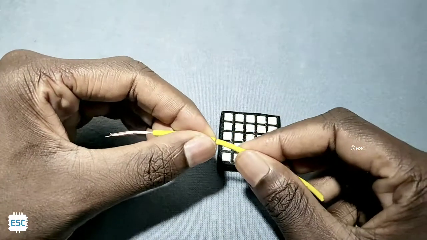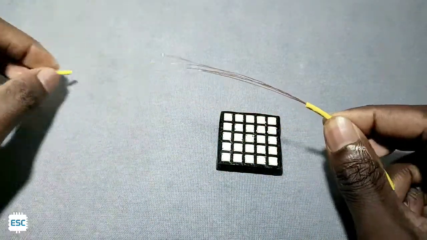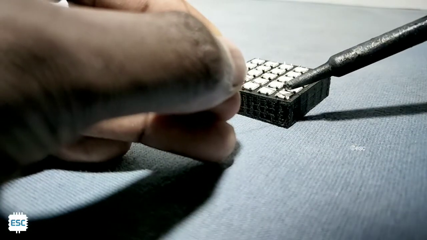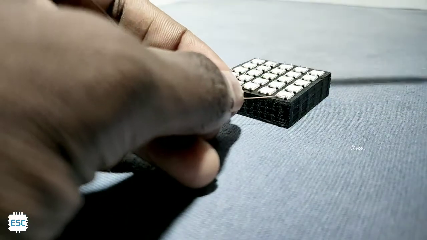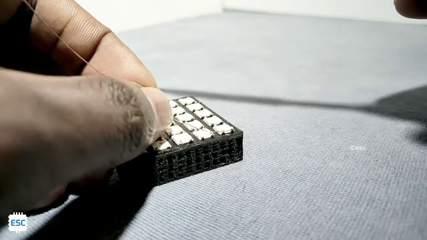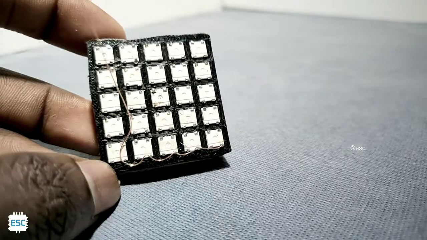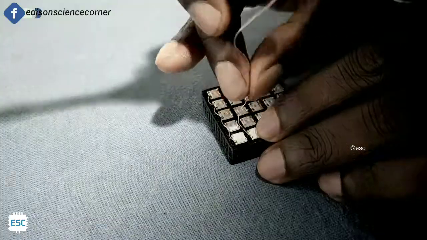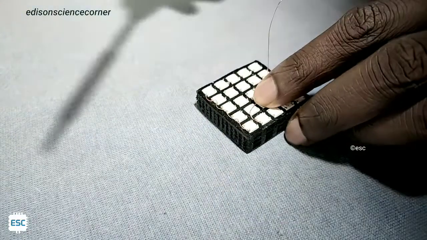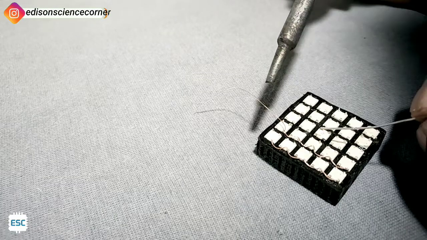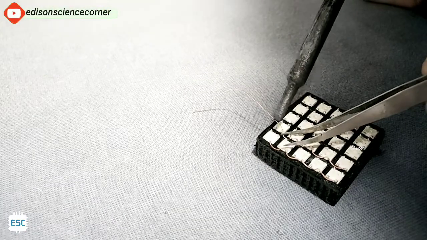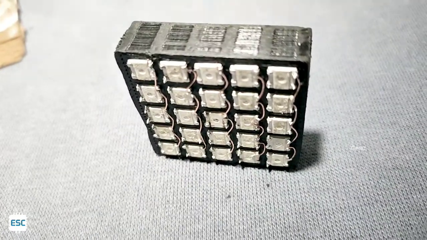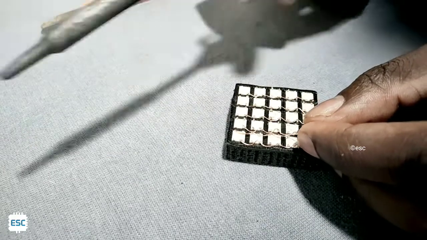After placing all LEDs, I took non-insulated wire from standard electrical wire. First I connected all positive leads of the LEDs in a row. And in the next step, I connected all grounds of each row.